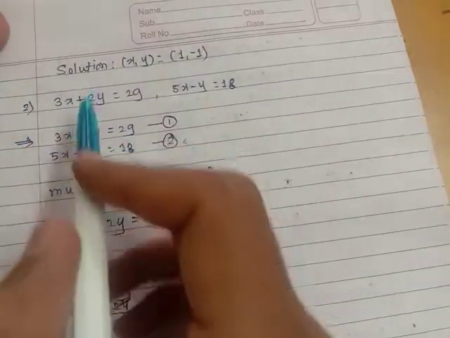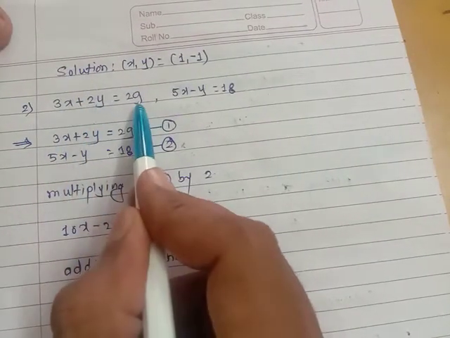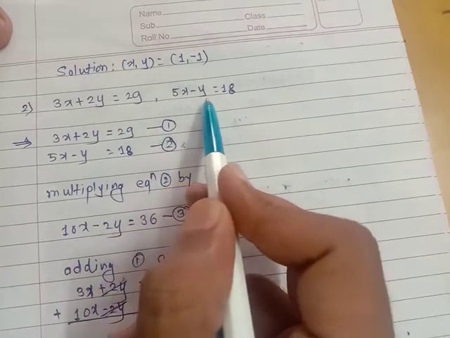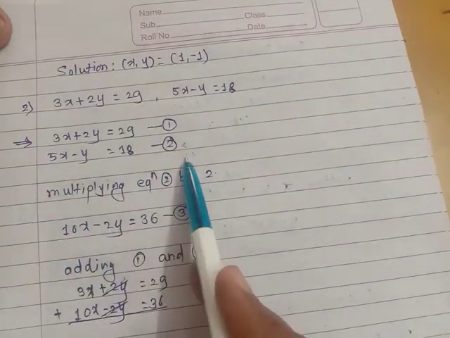Now I take here a second example, 3x plus 2y equals 29, this is equation number 1, and 5x minus y equals 18, this is equation number 2.